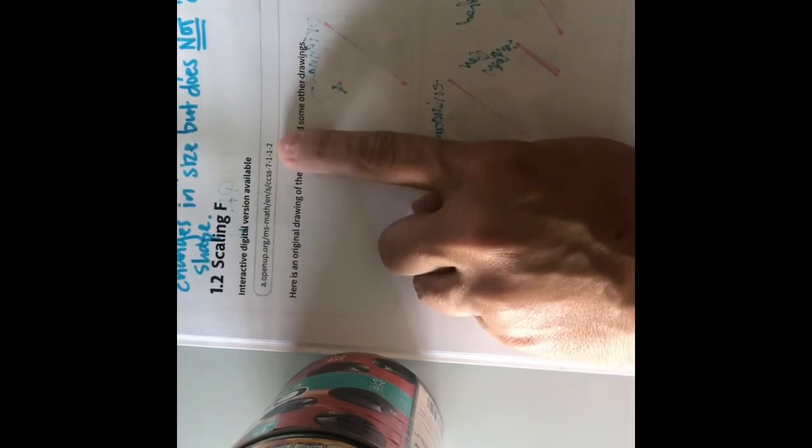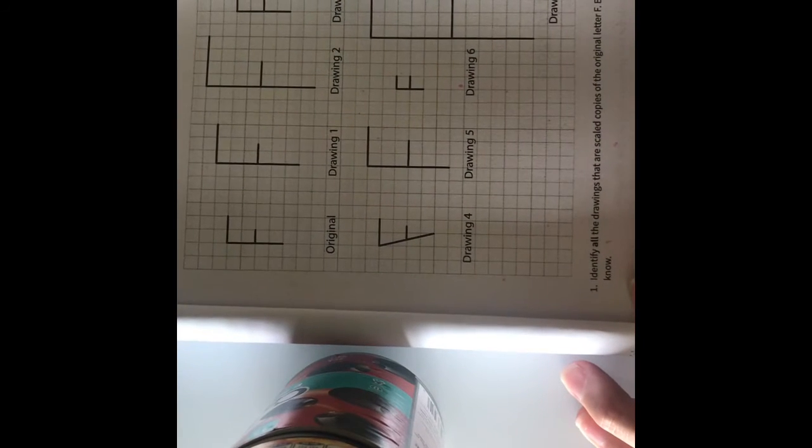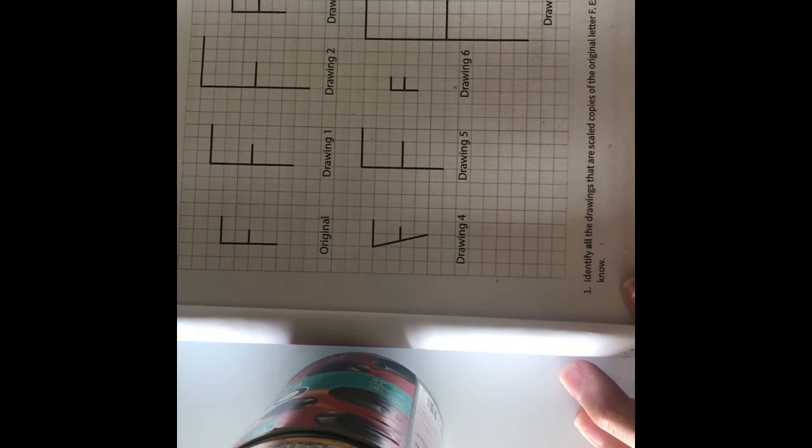Next section, we have another QR code. So if you have your phone, you can scan that QR code and go to this activity. It's an interactive digital version available right there. So whenever you see this QR code, it means you can scan it and it will actually pull up the activity. Here is an original drawing of the letter F and some other drawings. It's actually on my next page. It's right here.